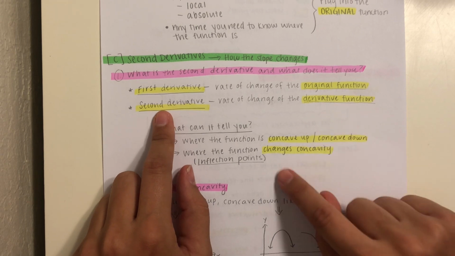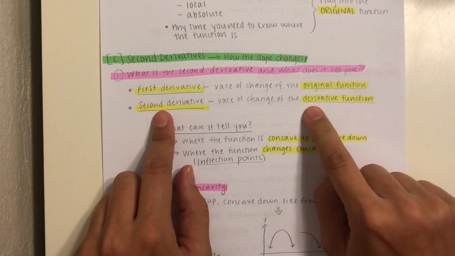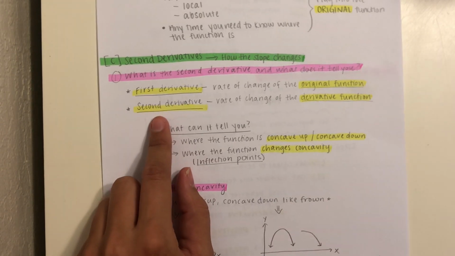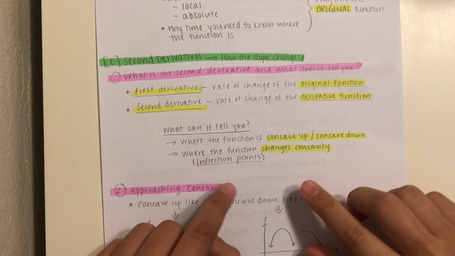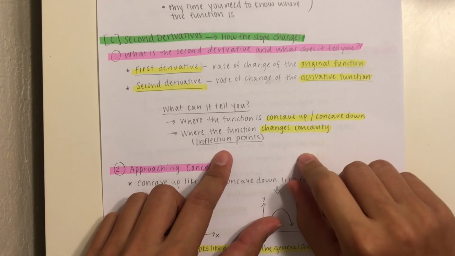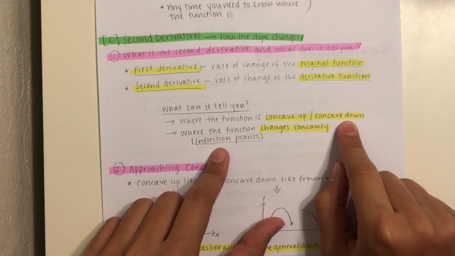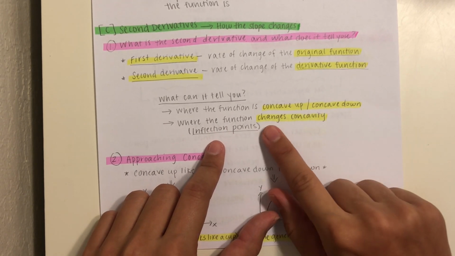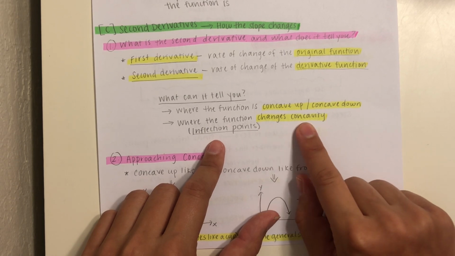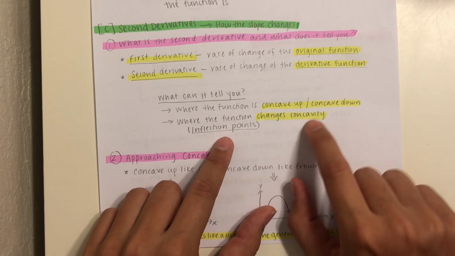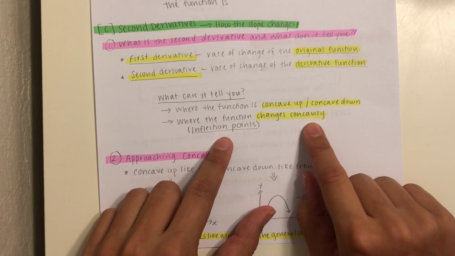So if you took the derivative and then graphed it, and then look at the slope of the graph of the derivative, that's what the second derivative is. So what does it tell you? It tells you where the original function is concave up or concave down, and it tells you where the function's concavity changes. So that's going to be called an inflection point. So these are the two buzzwords to think about when you're taking a test.